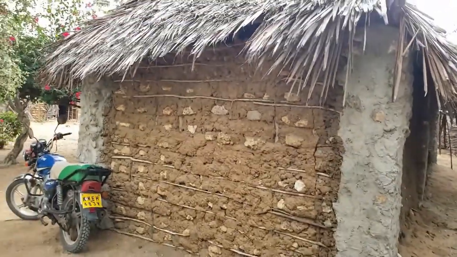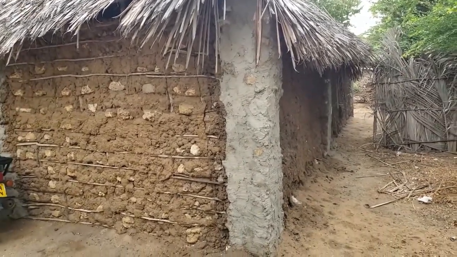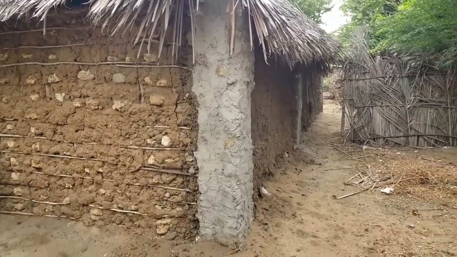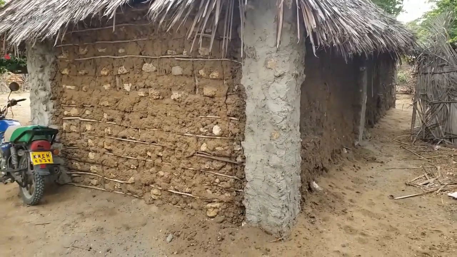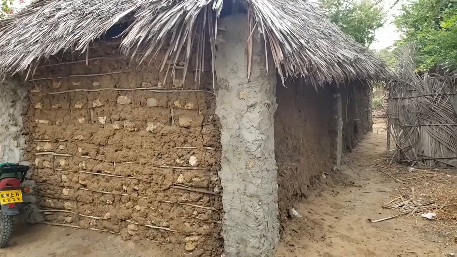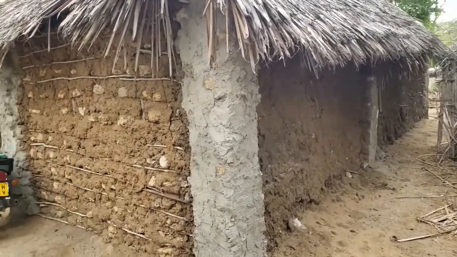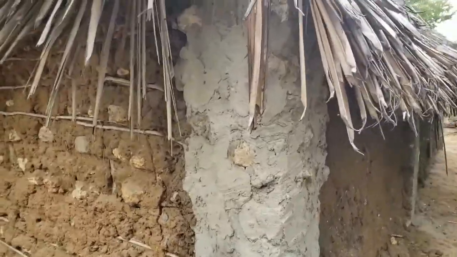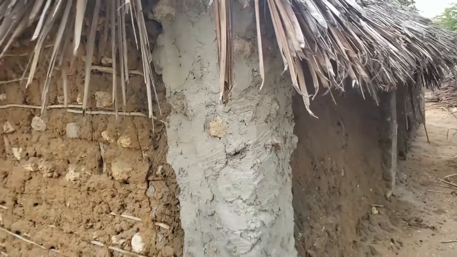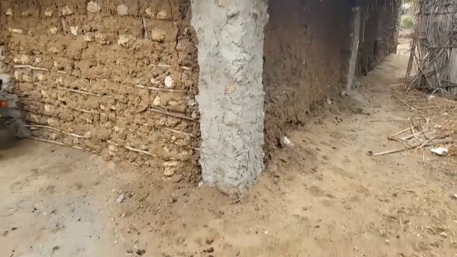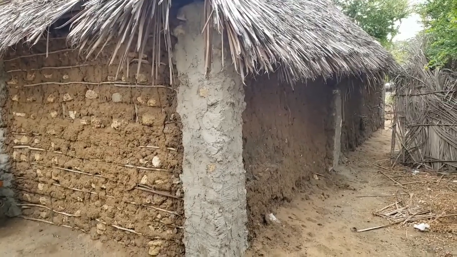So over time, as more resources became available or more techniques became available, they started incorporating different techniques to make these natural homes stronger. So when we look here, this is not how they originally made the homes. This is an upgrade. These columns here are put in, and it's used rock and cement, and this gives stability.